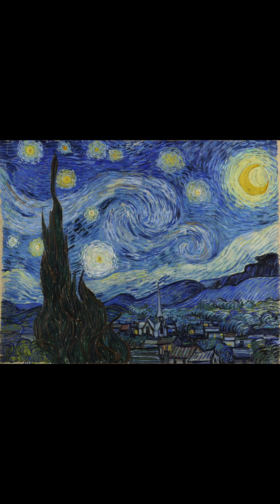Then Post-Impressionism, late 19th century. Artists like Vincent van Gogh said, yeah, light is cool, but let's paint emotion too. Starry Night is pure feeling: swirling brushstrokes, bold blues and yellows. It's not what the night sky looked like, it's what it felt like to him.